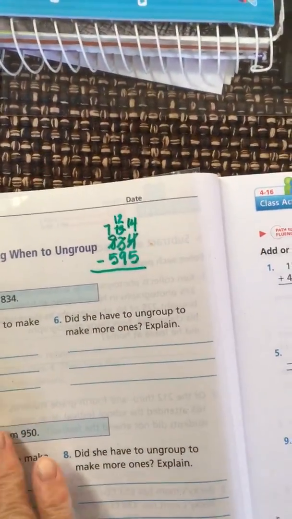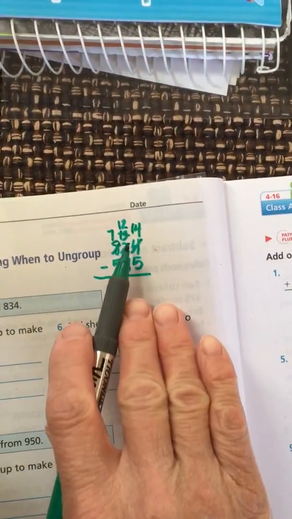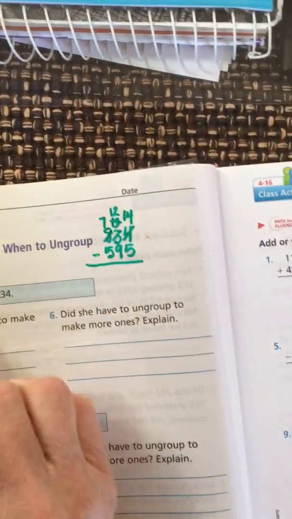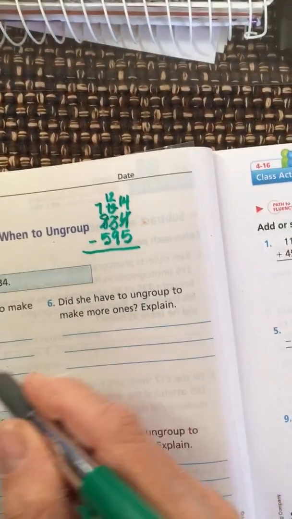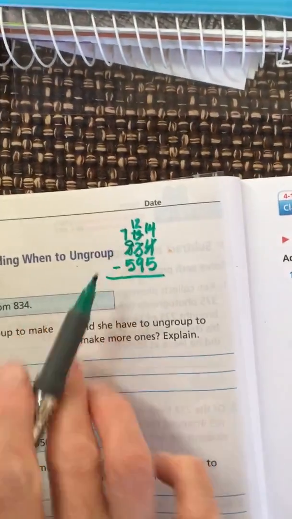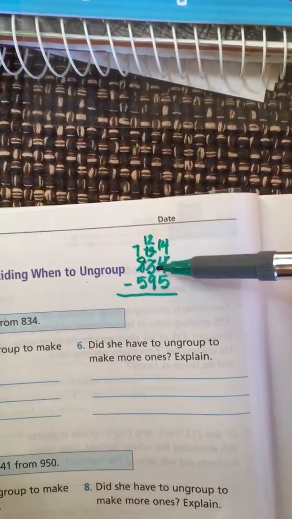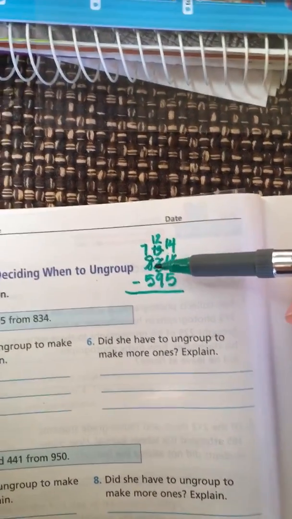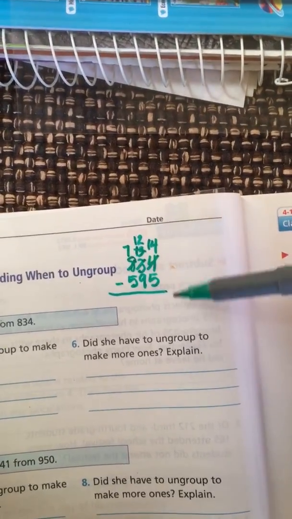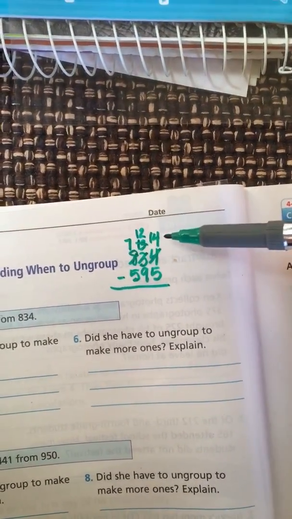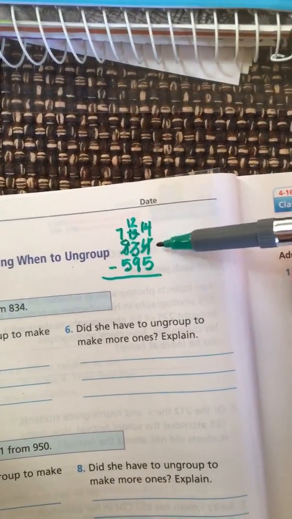Did she, Adair, have to ungroup to make more tens? Yes. Explain. Well, she only had 3 tens, so she couldn't take 9 away. She had to get 100 square and exchange it. Did she have to ungroup to make more ones? Yes. Explain.